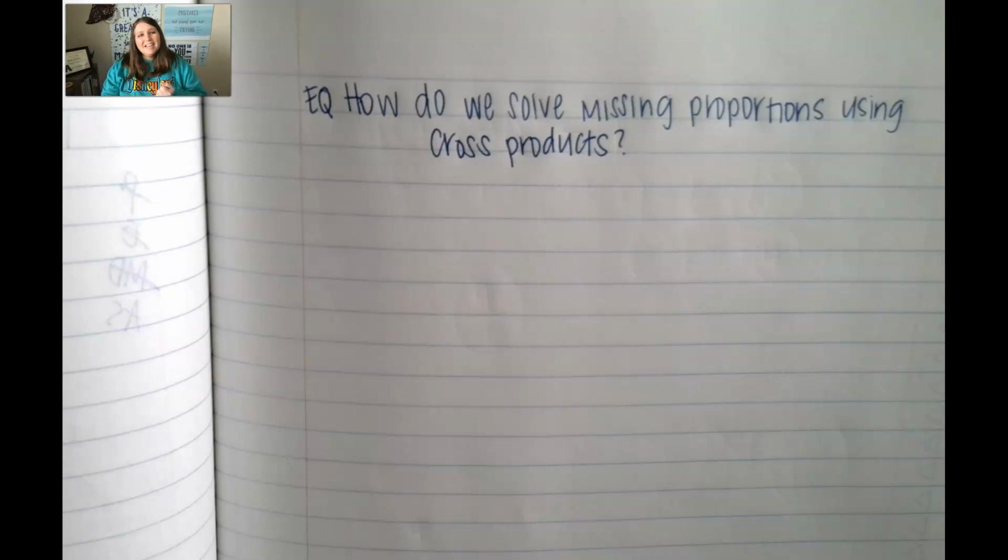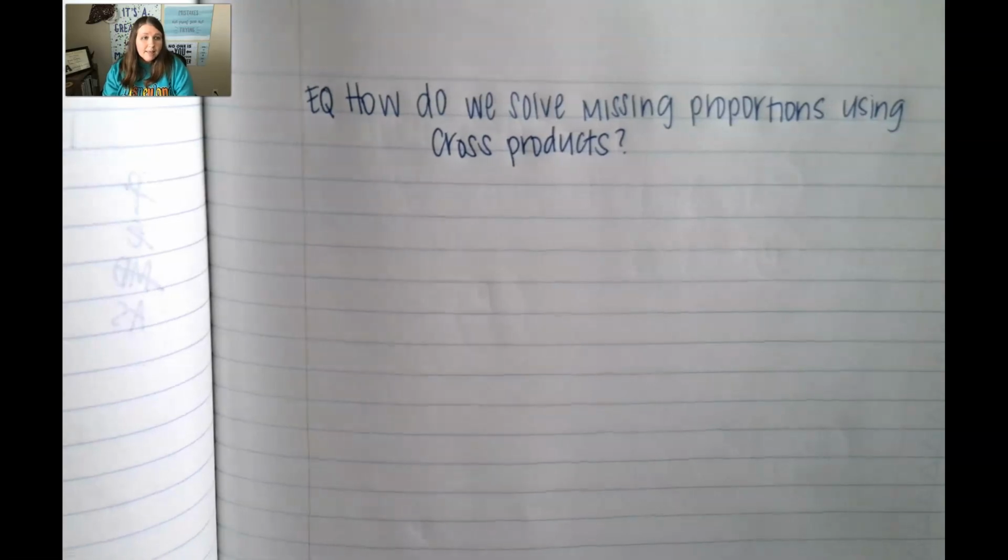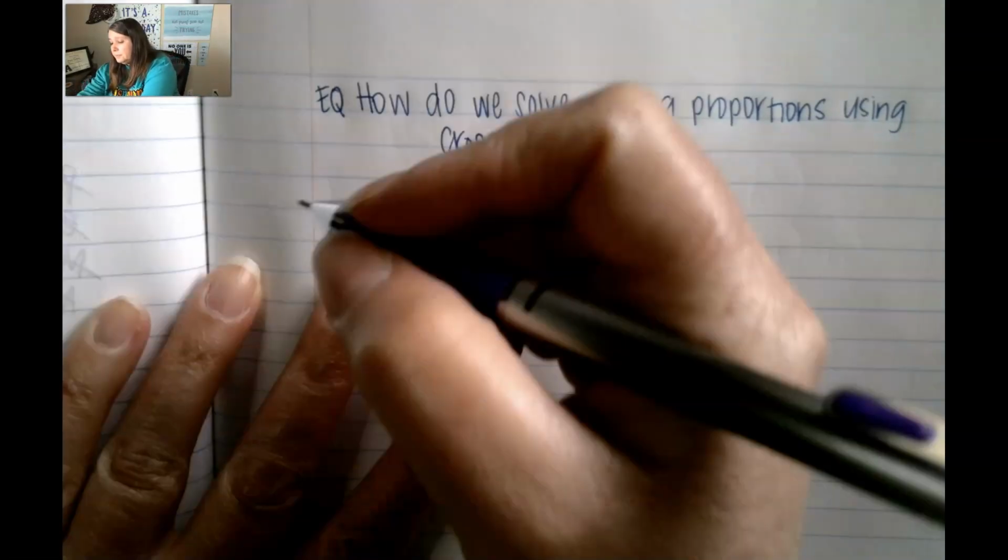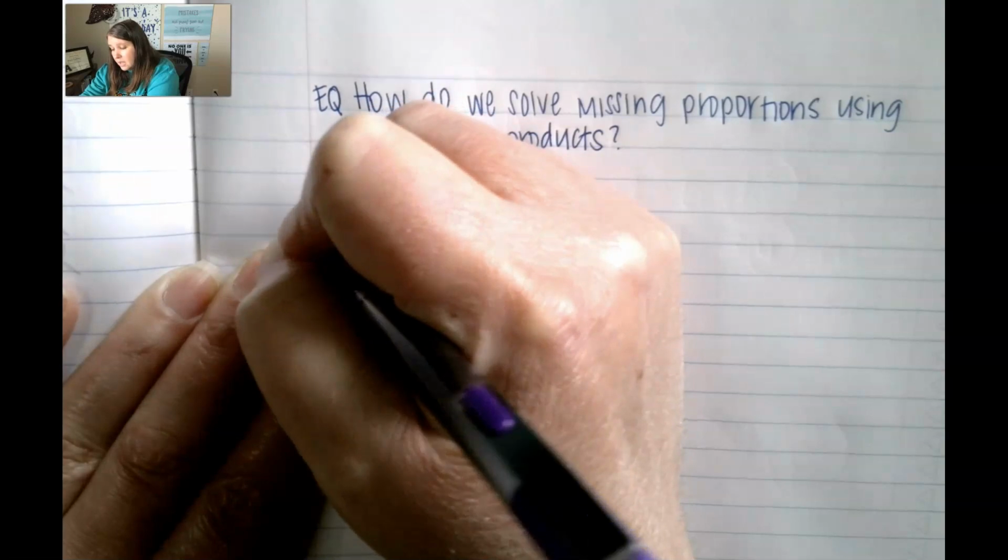Hi everyone. Today we are going to continue solving for missing proportions, but we're going to use cross products. So we will have a missing variable that we need to solve for, but we're going to use the strategy of cross products. So what does that actually mean? Let's take a look at an example and see how we would solve it.